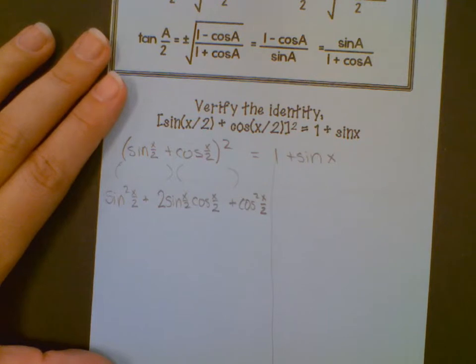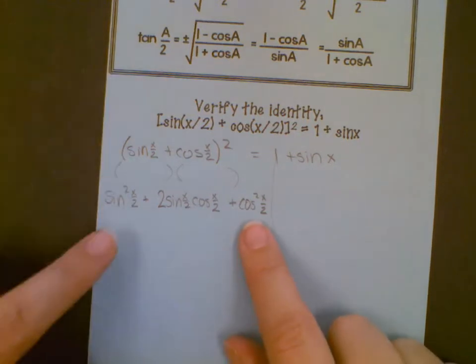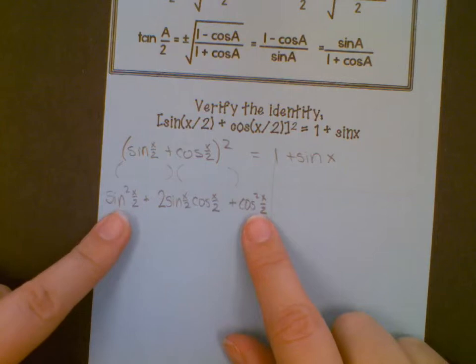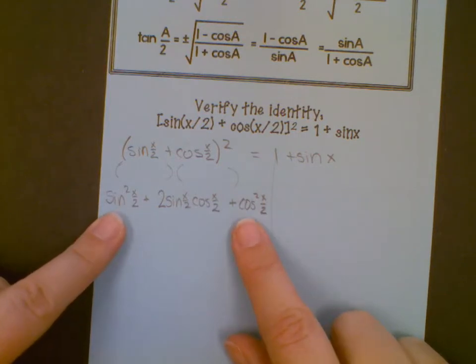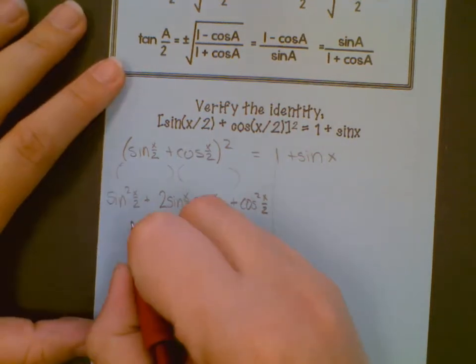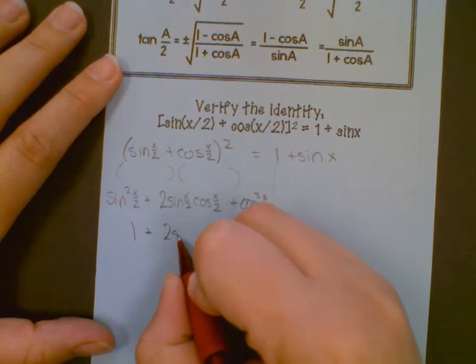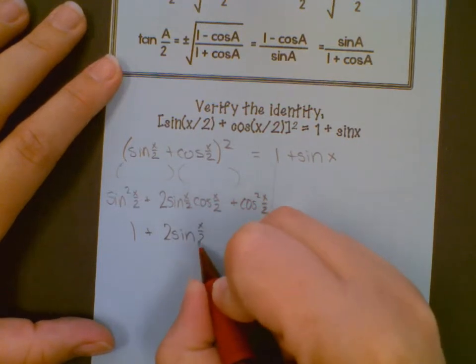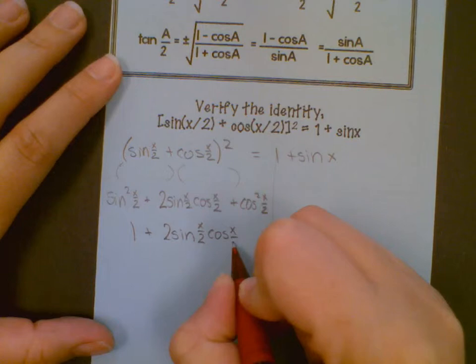From here we could do a couple different things. What I see is that cosine squared plus sine squared is equal to 1. So we can change that to 1 plus 2 sine x over 2 cosine x over 2.